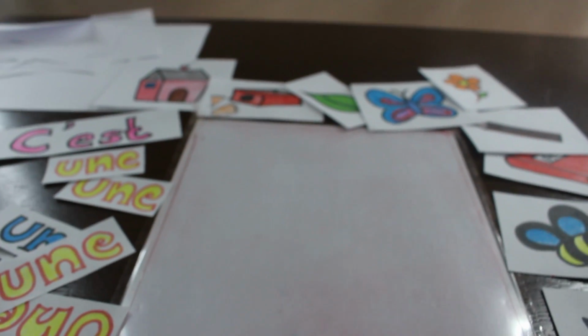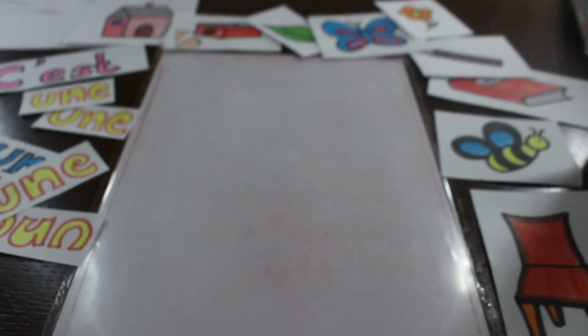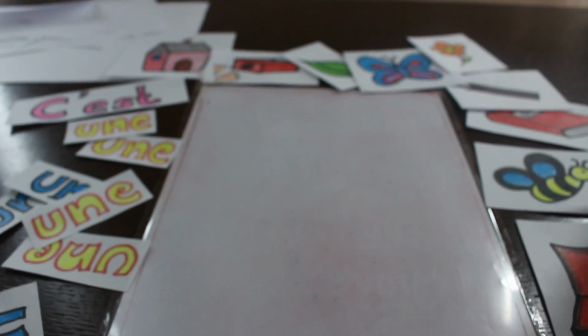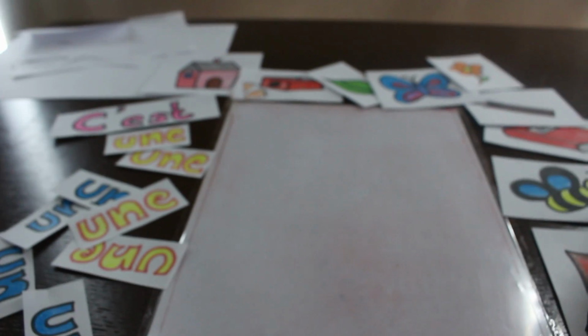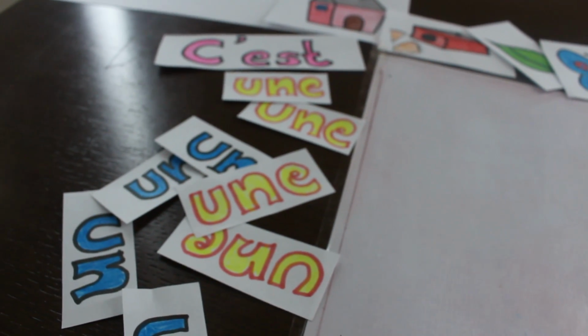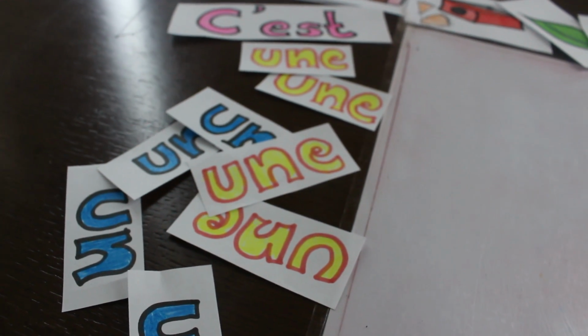As you can see, we have a lovely colorful table today. So I thought let's use the words and the articles that we have learned, and let's combine and make a few sentences. Alright, now the first thing, all of these postcards that you see are basically for vocabulary, and this part is the expression and article that we've learned.